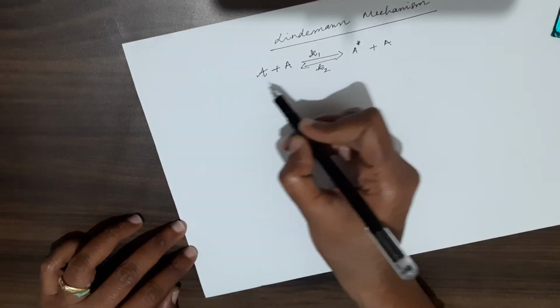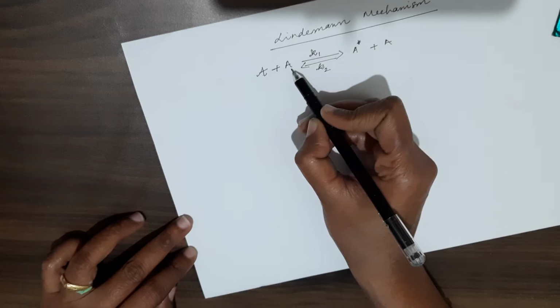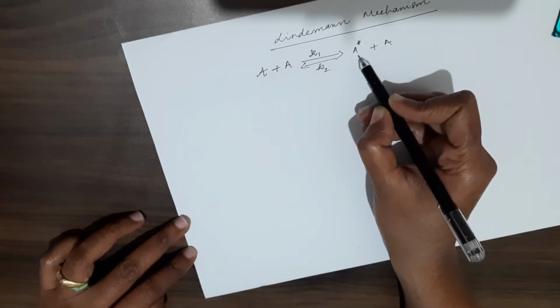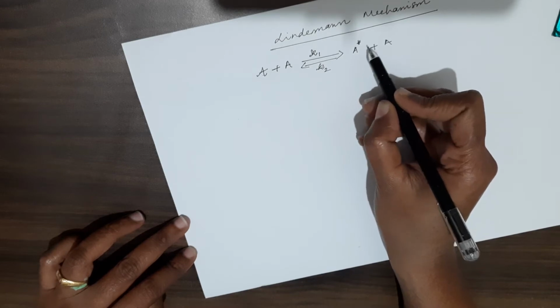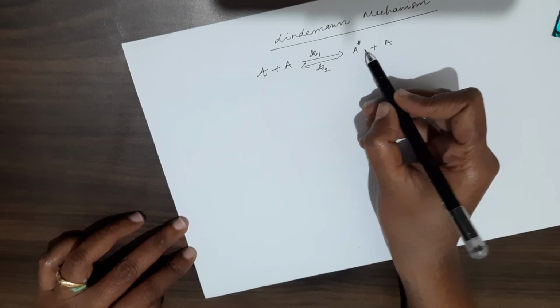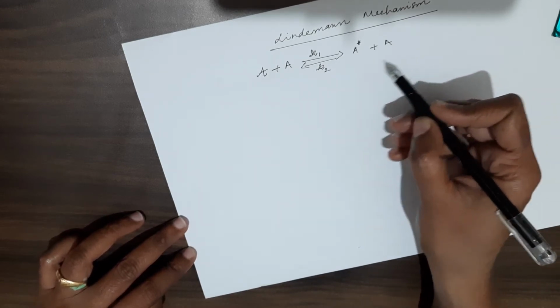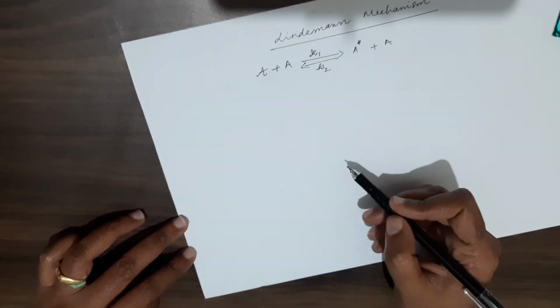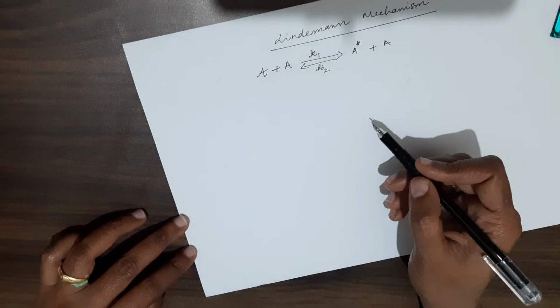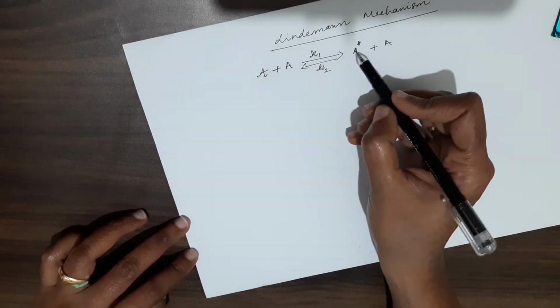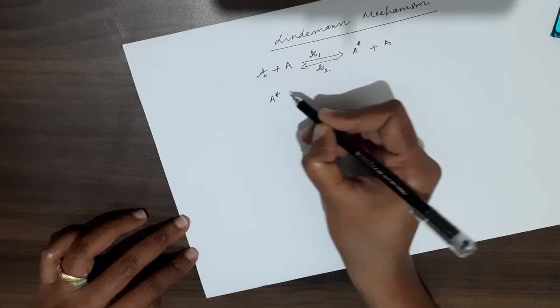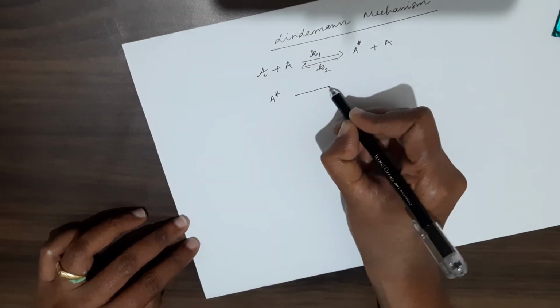Here we have A colliding with A to give an activated molecule, which is A star. This possesses sufficient energy that it can undergo decomposition. Sometimes this A star can decompose to give products.